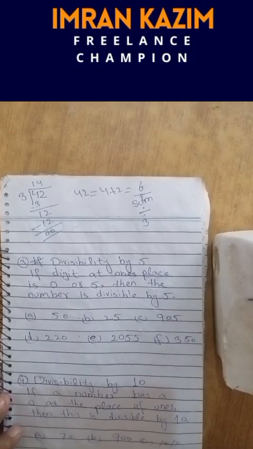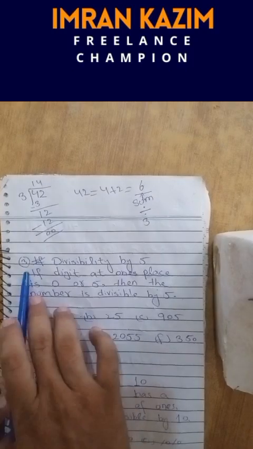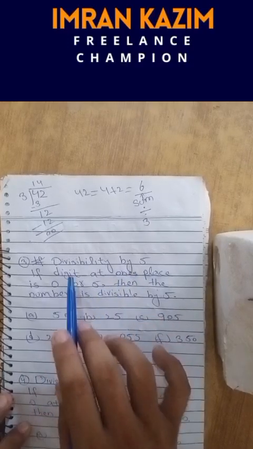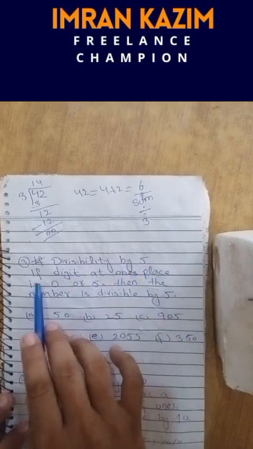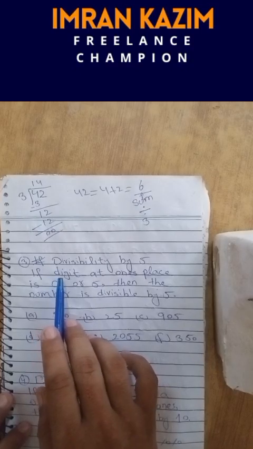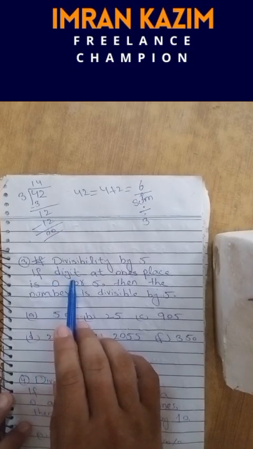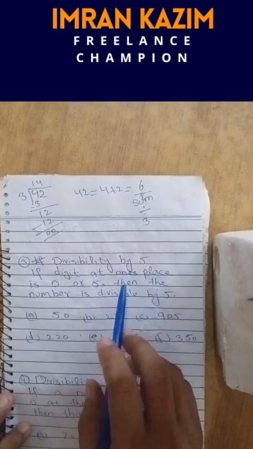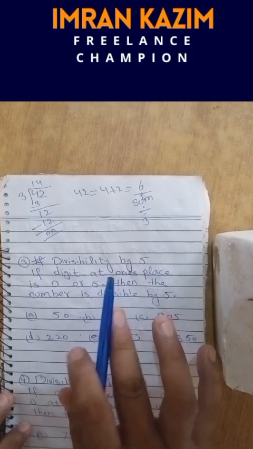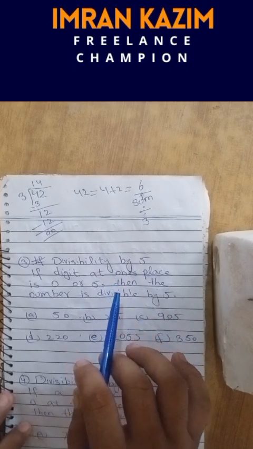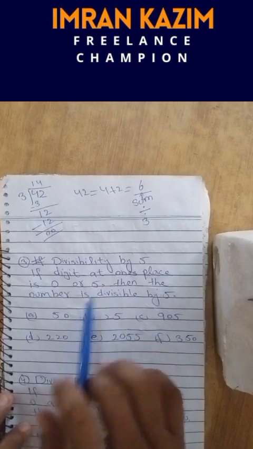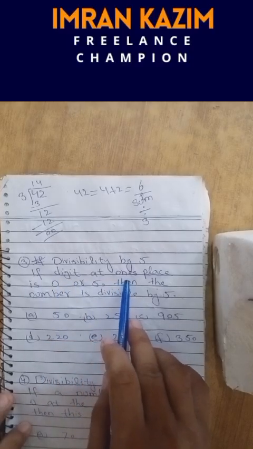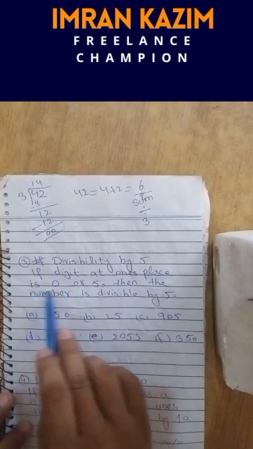So now Alex, we have a very simple rule at number 3, divisibility by 5. This is a very simple rule. If a digit at one's place, remember we are discussing the digit at one's place, not at thousands or ten thousands. We are discussing the digit which is available at one's place is 0.